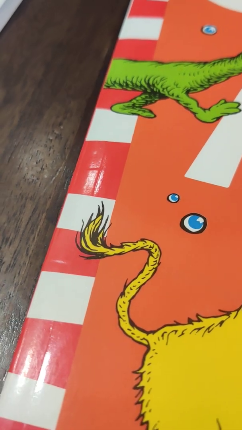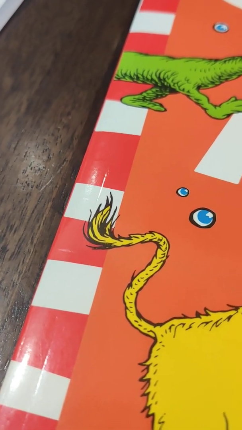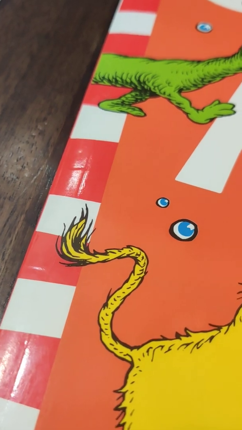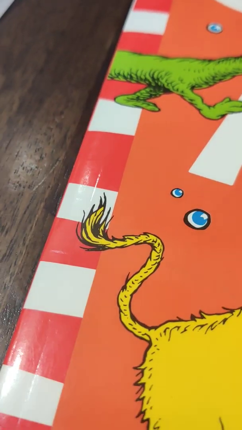Something like how we have animal poems in the poetry workbook that I showed you. I'm going to show you again in the next resource, in the next video.